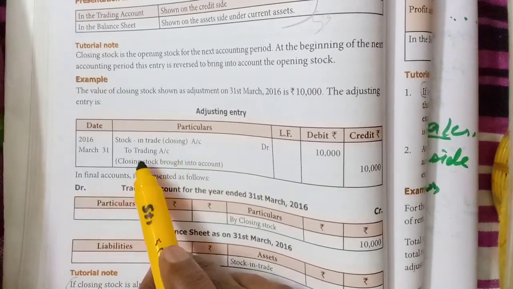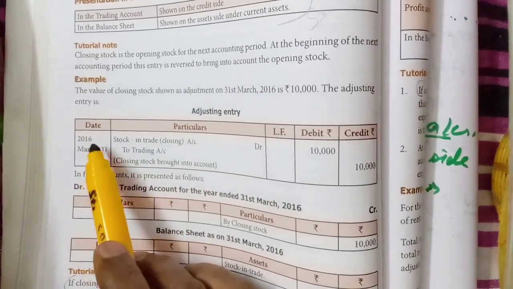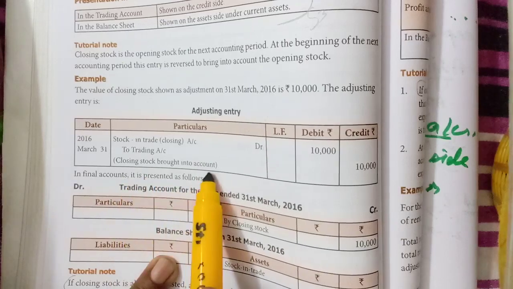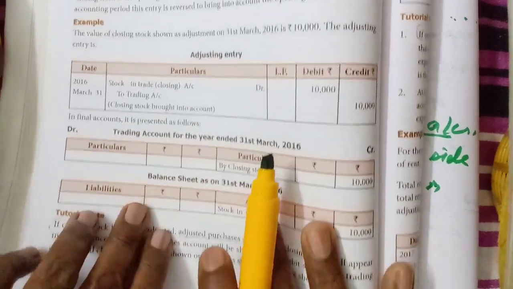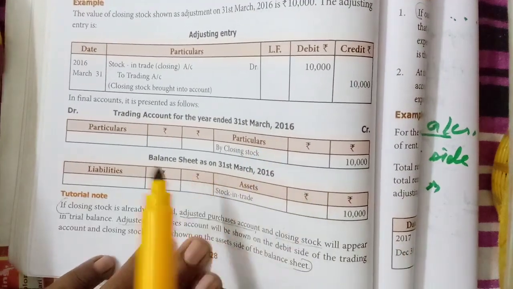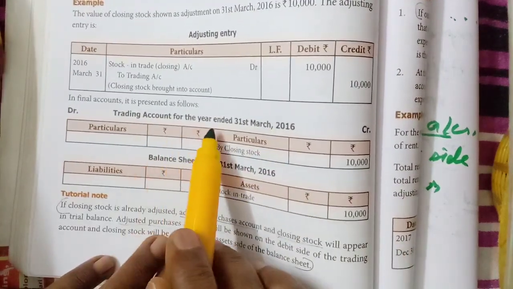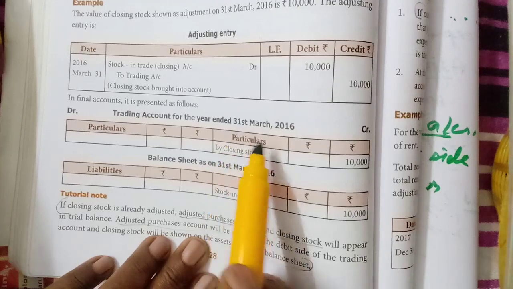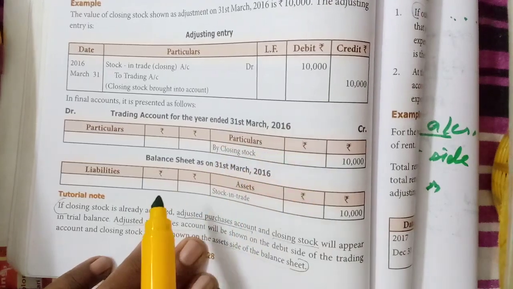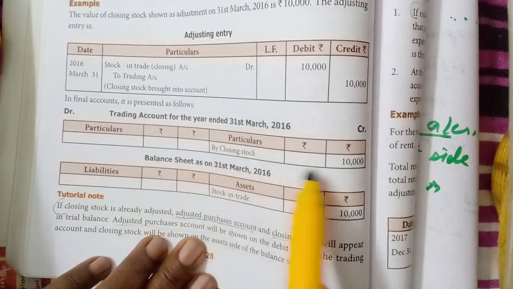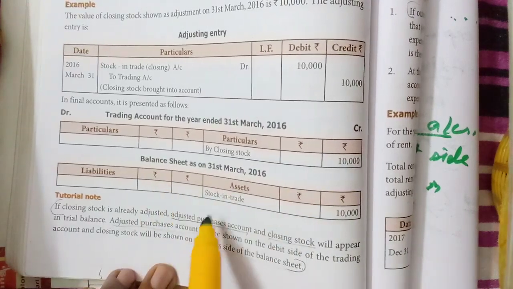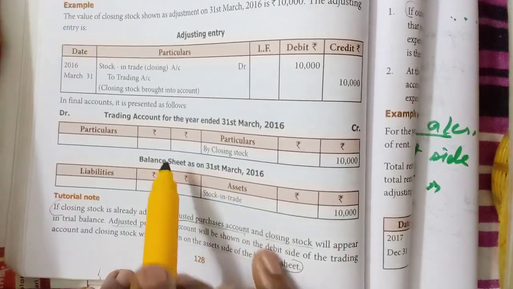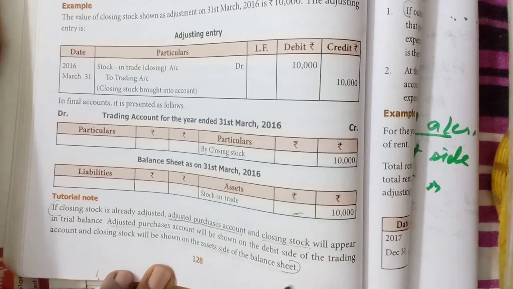Okay, to trading account. Date also given. Okay, closing stock brought into account, amount written. Then final accounts, how it will appear. Trading account, that we underwrite the heading. Okay, for the year ended 31st March 2016 by closing stock. Only one item, so you write. Then in the balance sheet, asset side, stock in trade or closing stock. Any one word you can write.